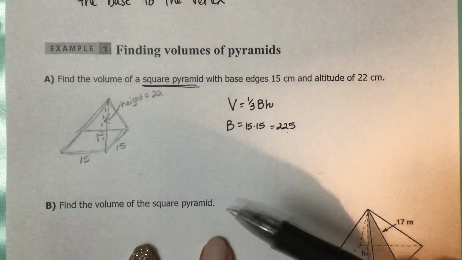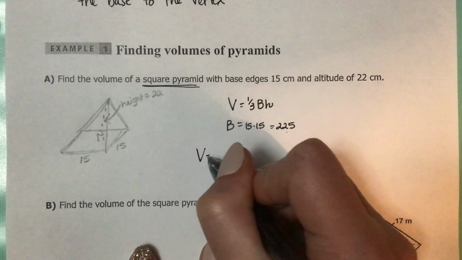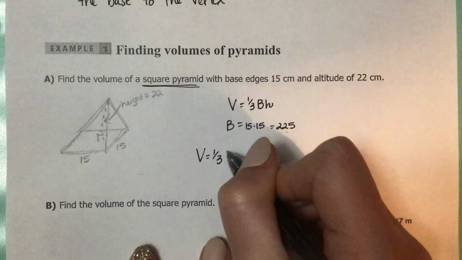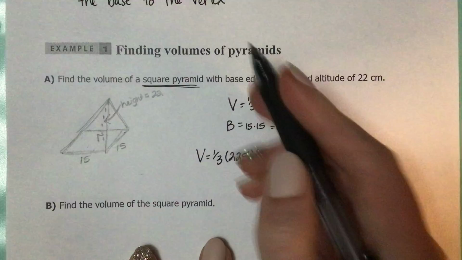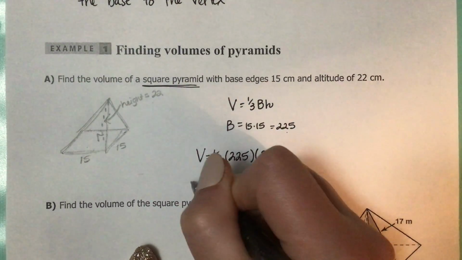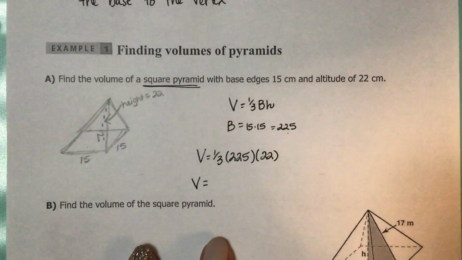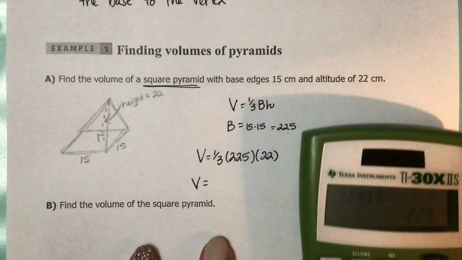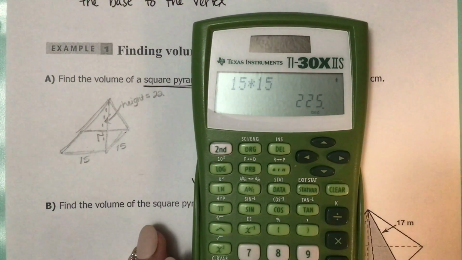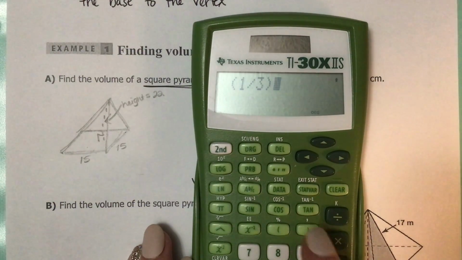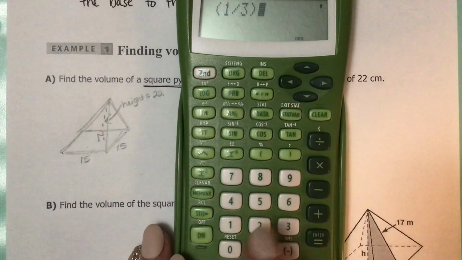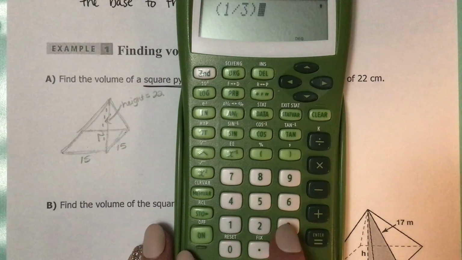Now we're ready to put this all into our formula. So volume is equal to 1/3 times 225 times the height or the altitude, which is 22. Now, when you're typing this in your calculator, you do have some options. I kind of like to just put 1/3 in a fraction by typing 1 and then the division sign and then a 3.